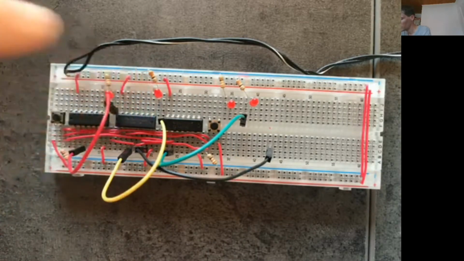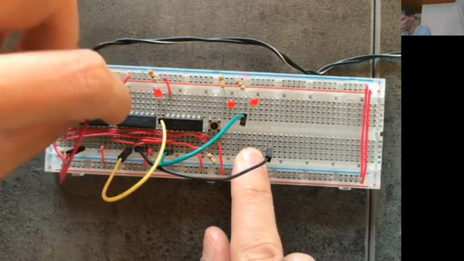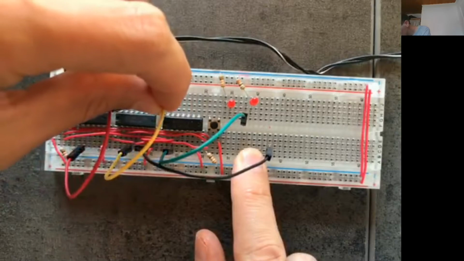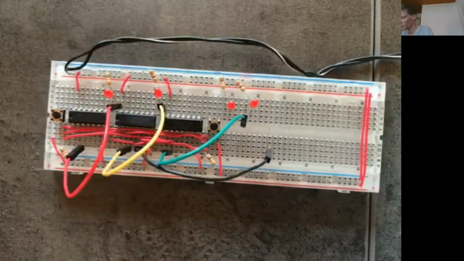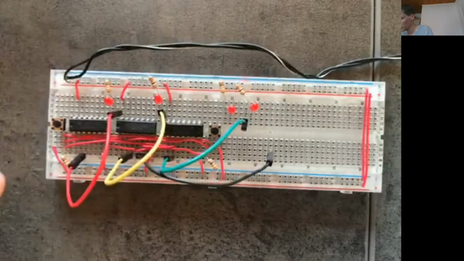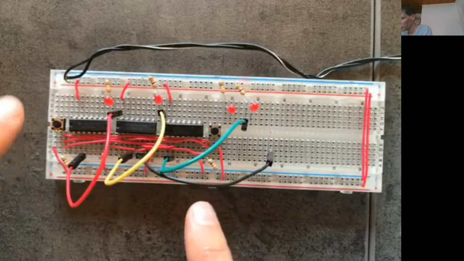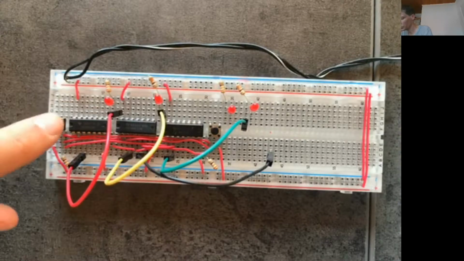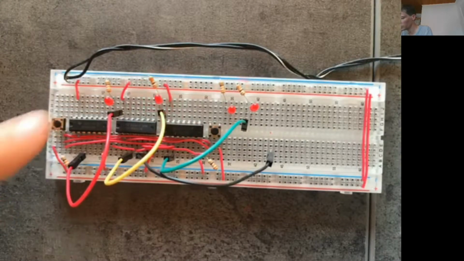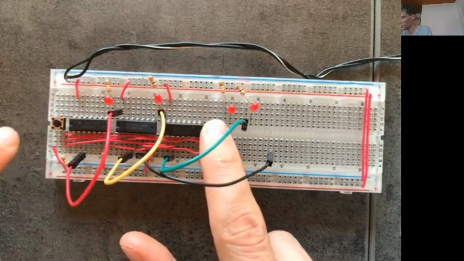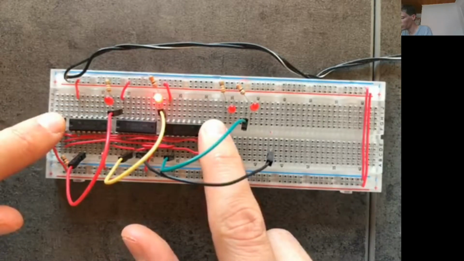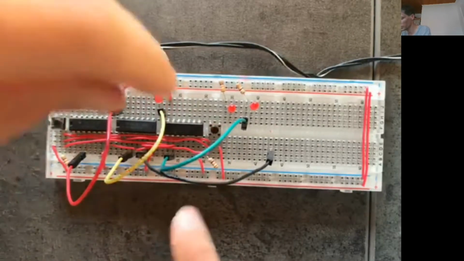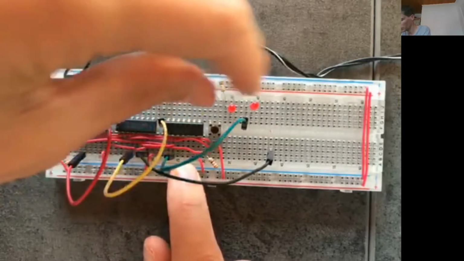The second light is connected to an OR gate. Let me first disconnect the one for the AND and make sure that I make no errors for the second one. So here I have an OR gate, so it should light up as soon as I click one of the 2 switches. If I click this one, it lights up. If I click this one, it lights up. And of course, if I have both of them, it also lights up. So this is the OR gate.